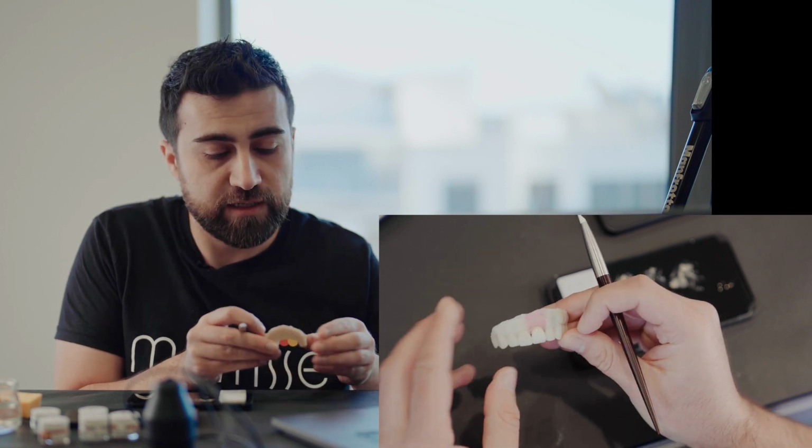So now we'll, personally I like to bake this separately and then add fine details. But you can also add them now. For example, you can put some very thin mamelons on it.